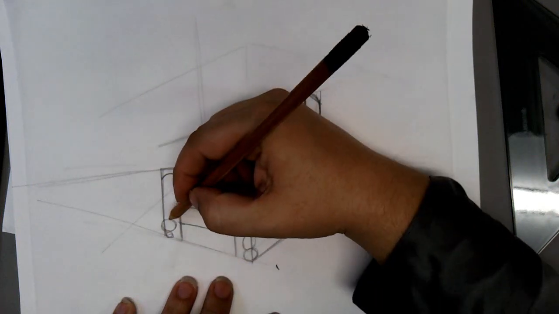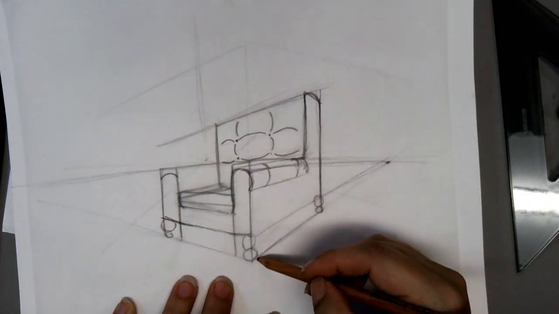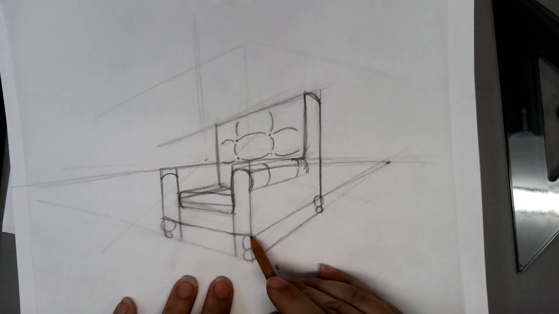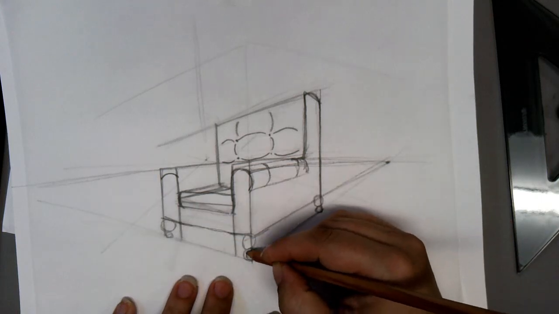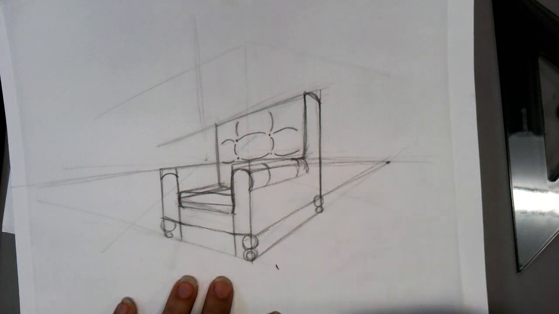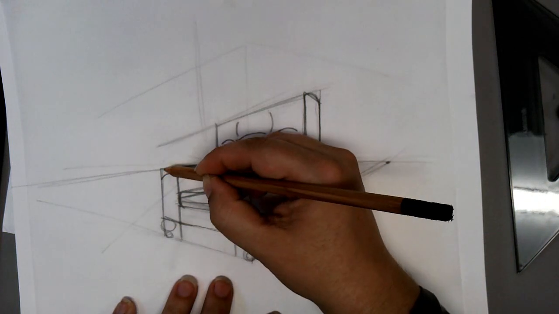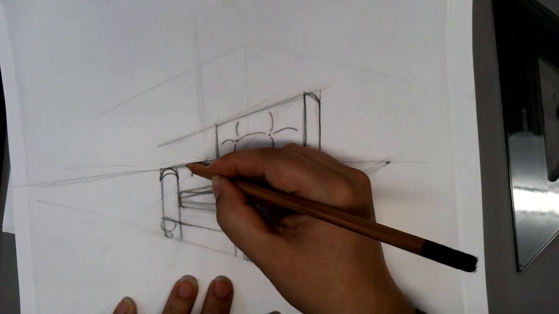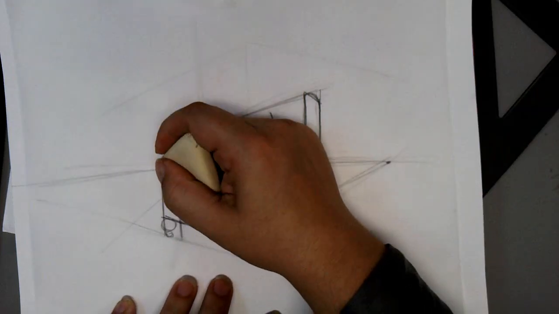And just repeating that shape within the boundaries of a perspective line. Maybe this is a little smaller actually. Okay. Fix that a little bit. Drawing those with my eraser.